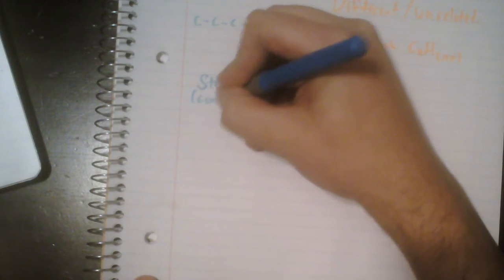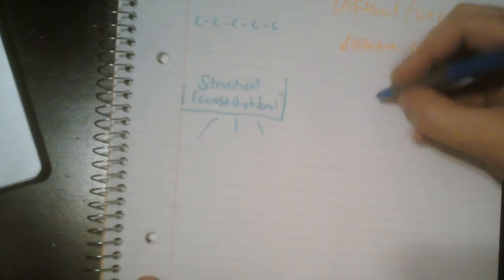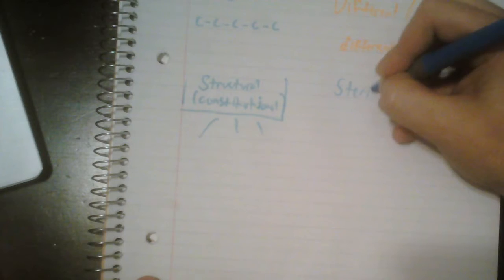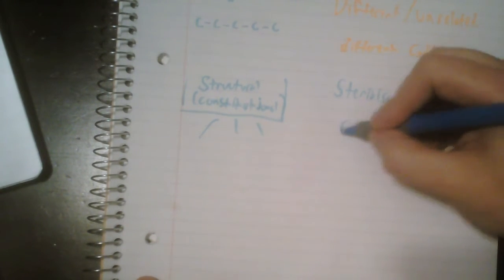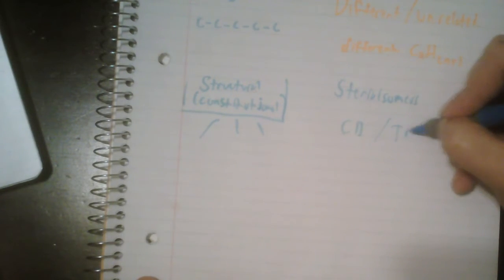So let me see. Structural, constitutional. Okay, so we've got structural, which is also called constitutional. They mean exactly the same thing. This is subdivided into 3 categories. And then you also have stereoisomers. Now stereoisomers are just going to be cis and trans.